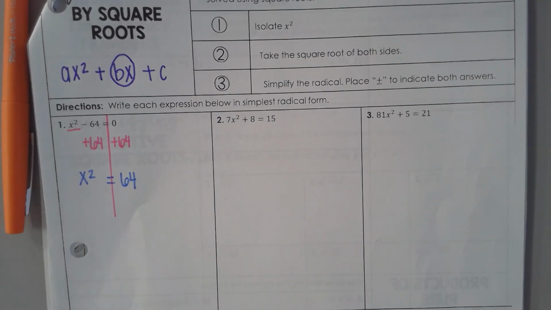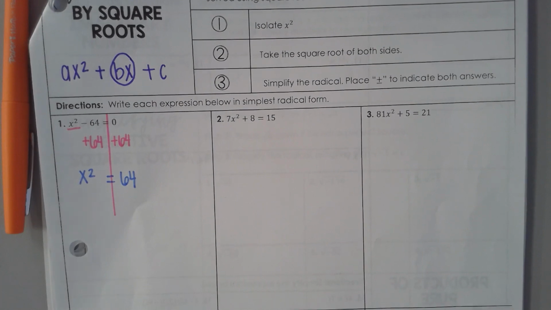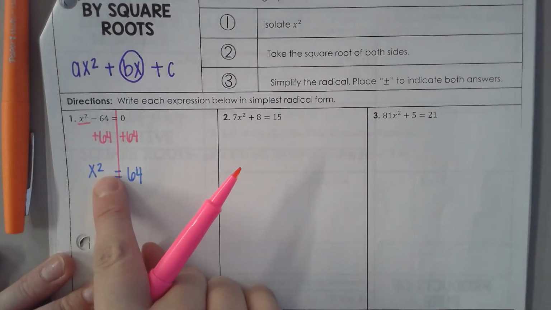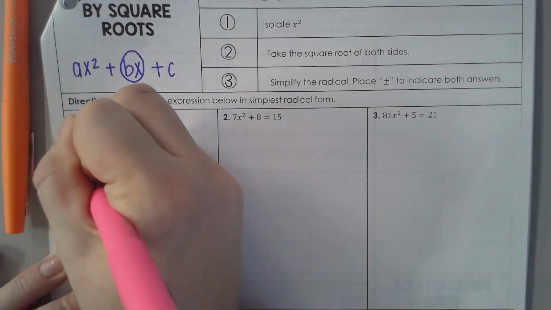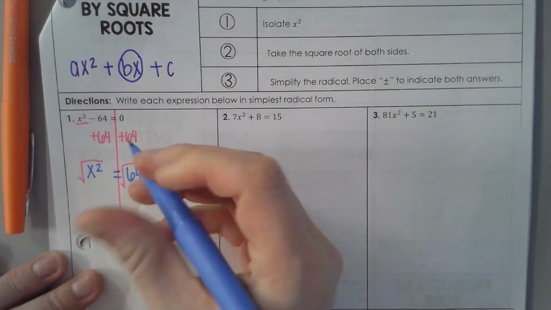Is my x squared by itself? Yep. So step 2 says to take the square root. Taking the square root gets rid of the squared. And what is the square root?